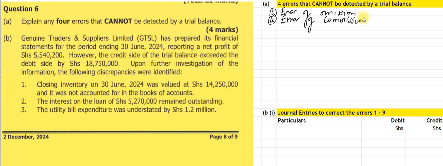So the error happens when the transaction is recorded in the correct class of account, but in a wrong specific account. Then we have error of principle. Error of principle occurs when a transaction is recorded in violation of fundamental accounting principles. You will find that the debits and credits might still balance, but the financial statements will be incorrect. So you're entering the transaction in a wrong class of account.